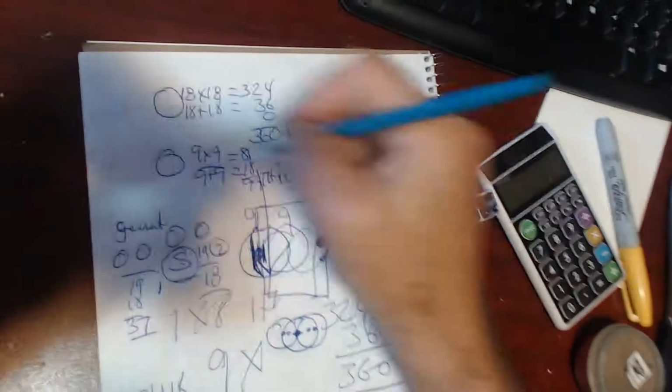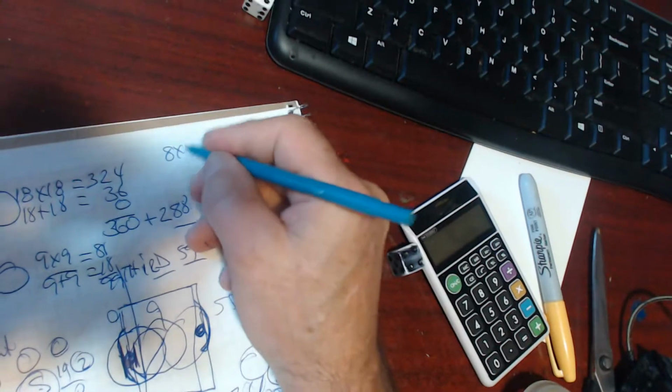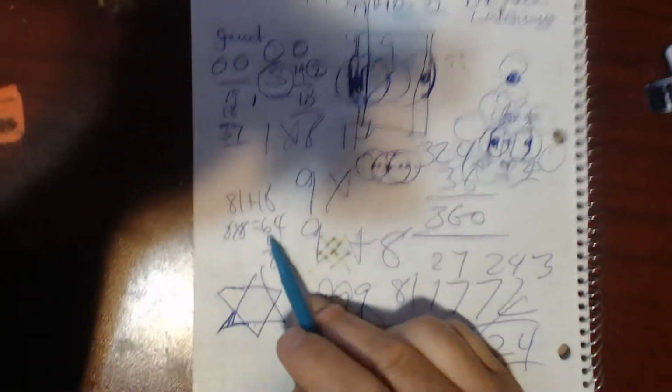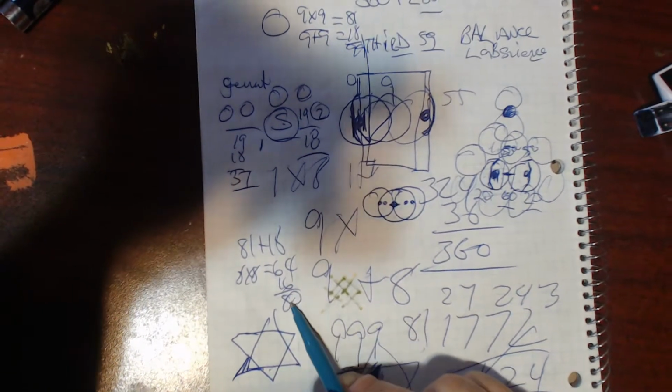So now let's finish off with, forget about these circles, okay? We're just going to finish off with 8 times 8 equals 64, and 8 and 8 is 16, equals 80.